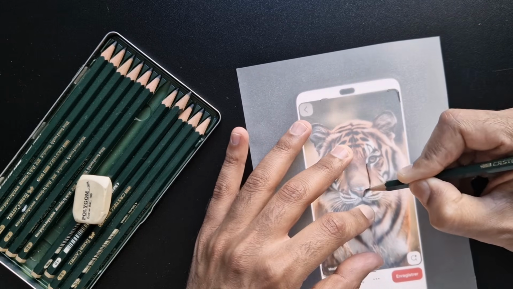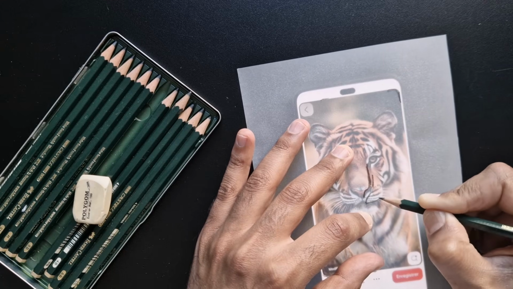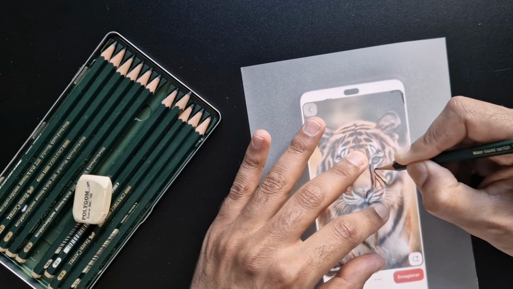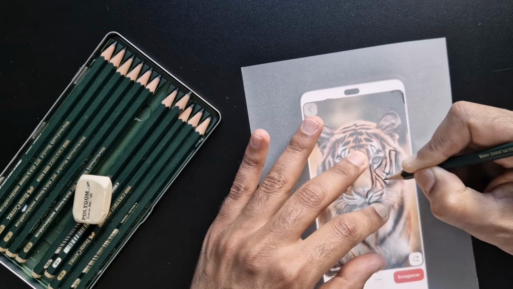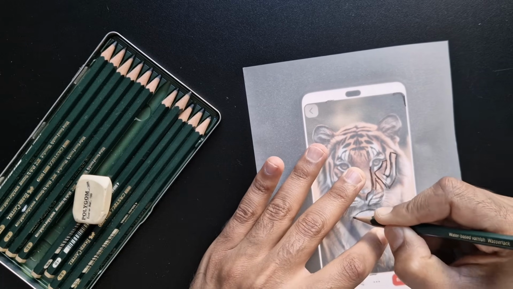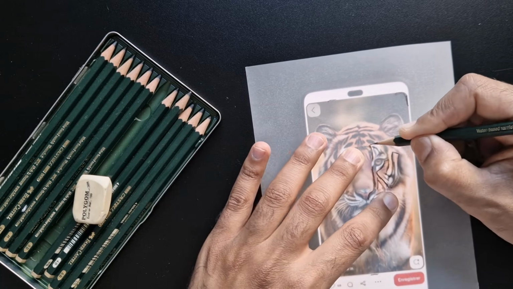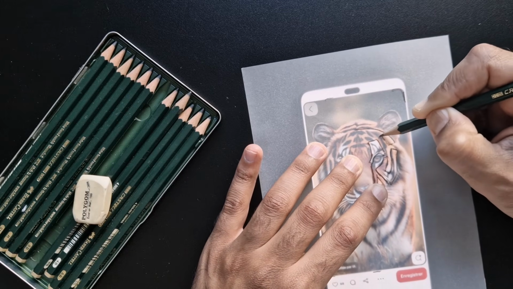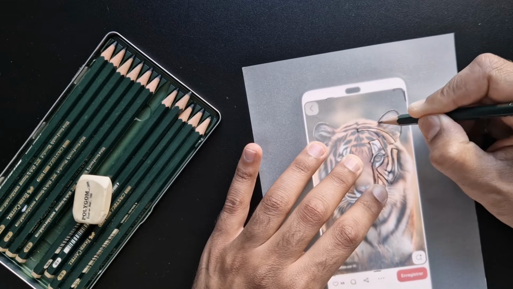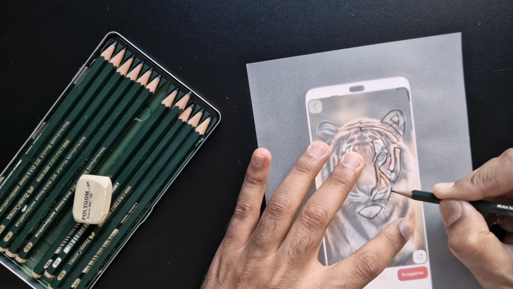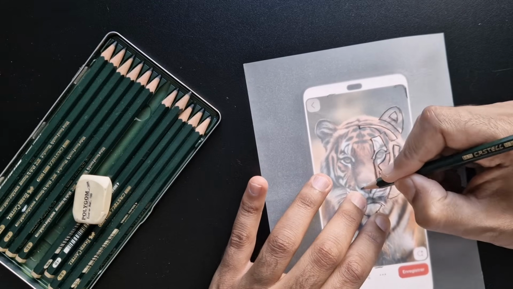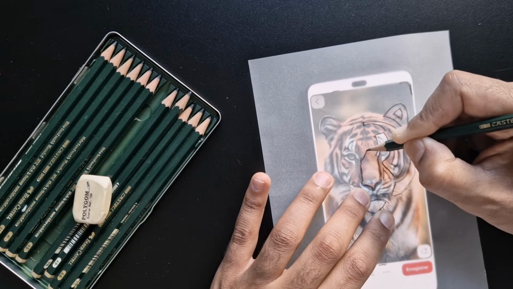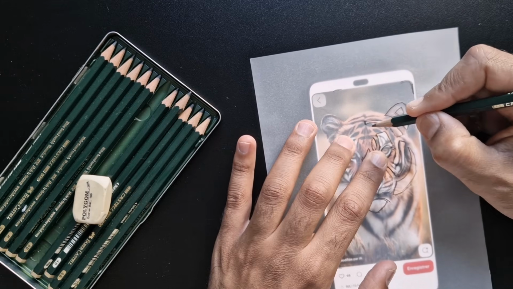Now comes the most important part: tracing the tiger's main features. Since this design will be symmetrical, I only need to trace half of the tiger's face. While I trace, I'm not just following lines blindly. I'm breaking down the details into clean, simple shapes. The complex patterns of the tiger's face get translated into geometric forms: circles, triangles, and straight lines, making the design easier to work with.